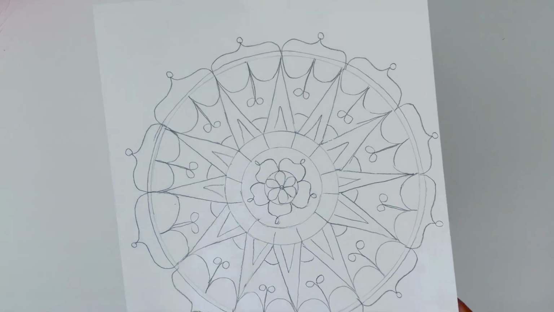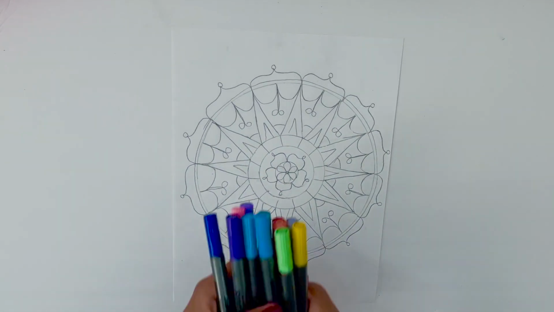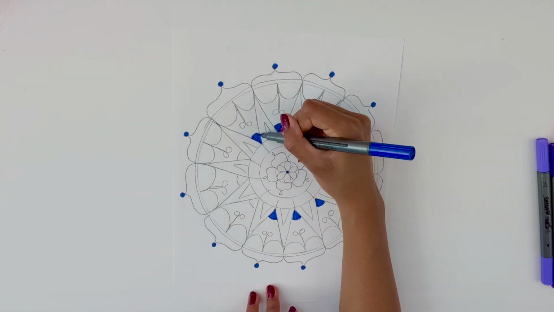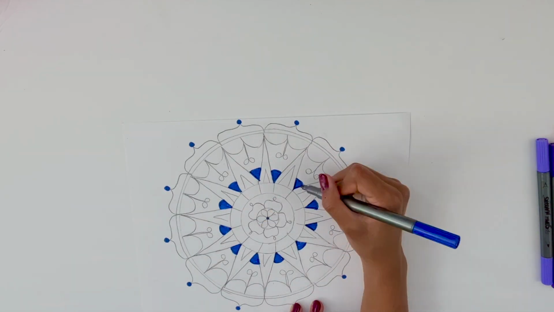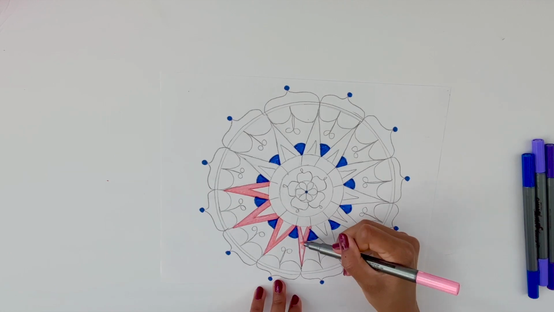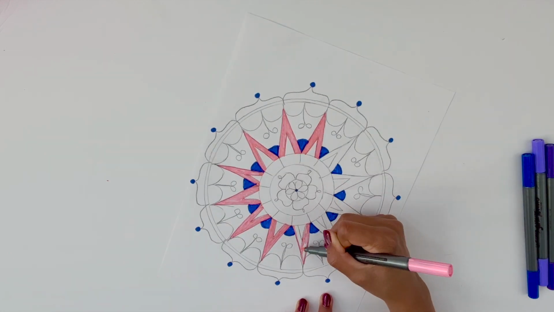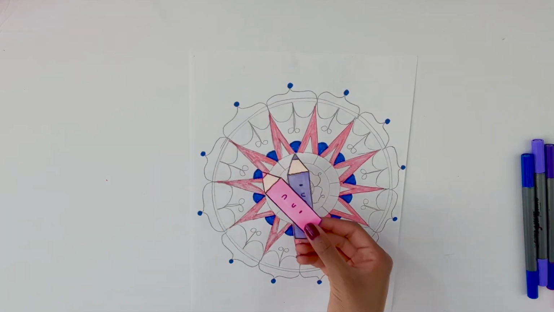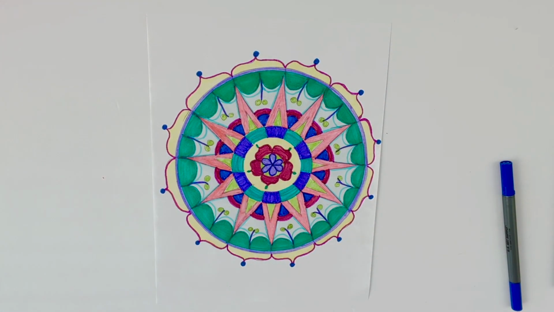Once you're done and have something similar to this, it's time to add color. Once you've finished coloring, I recommend going in with a dark colored pencil or marker to make sure your lines are still apparent. Ta-da! And the finished product should look something like this.